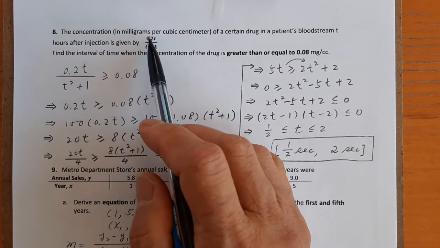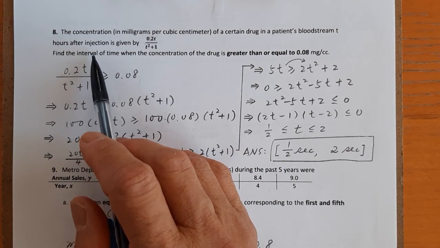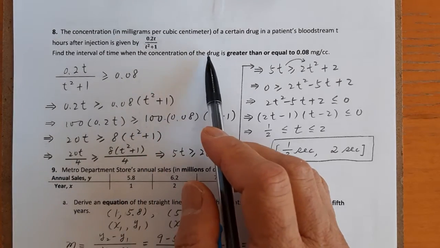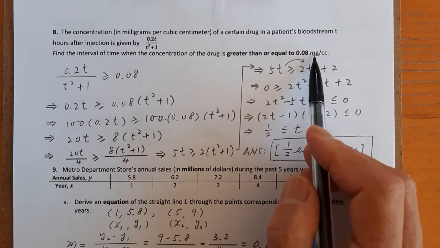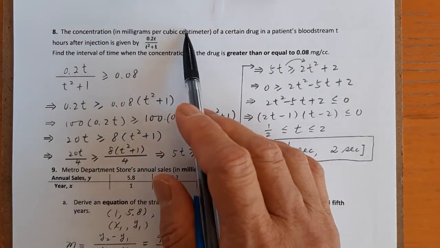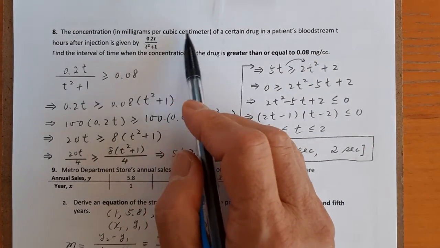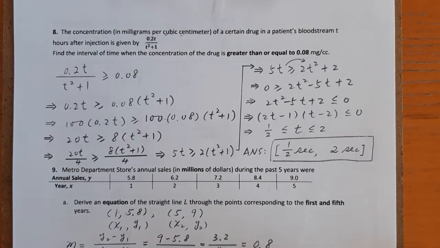After t hours of injection, find the interval of time when the concentration of the drug is greater than or equal to 0.08 milligram per cubic centimeter, cc. We call cc cubic centimeter.